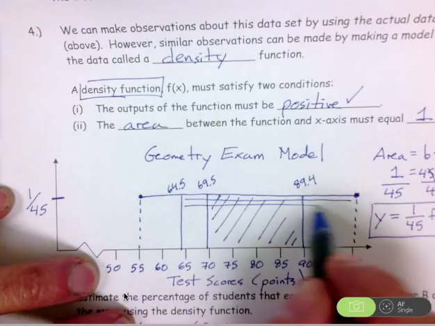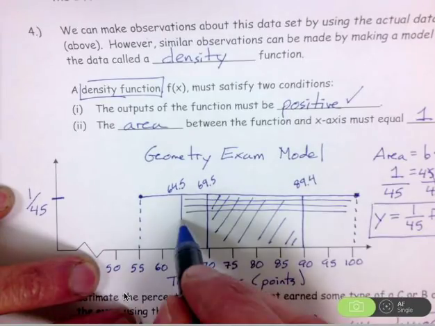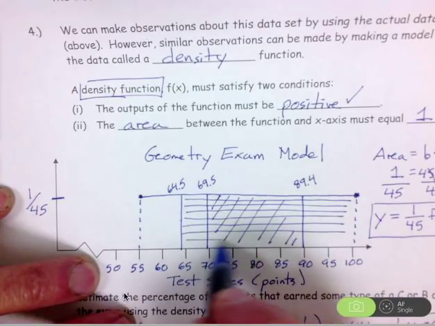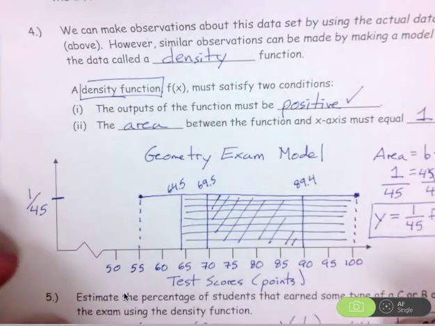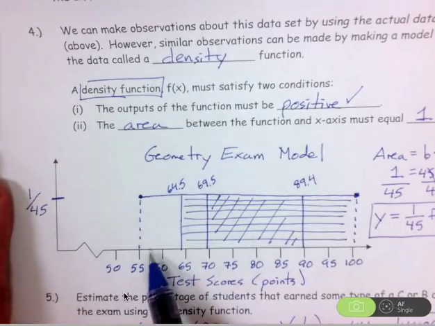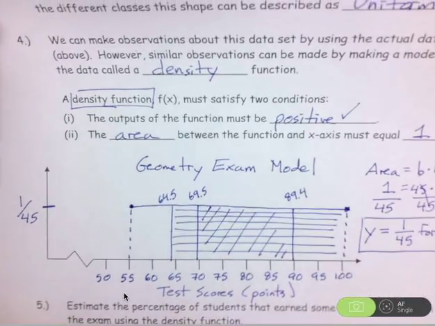These are all of the passing scores. So the area of that rectangle, its base is from 64.5 to 100, and its height again is 1 over 45. So this isn't a problem to calculate.